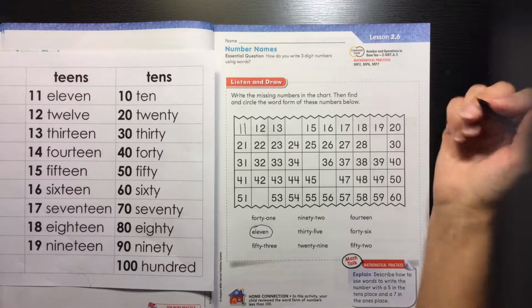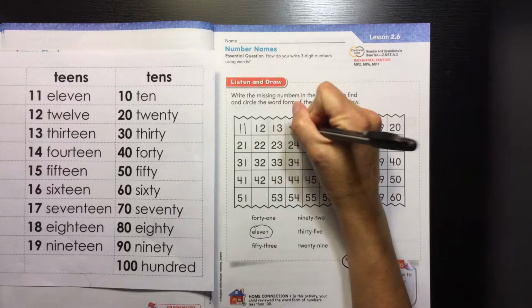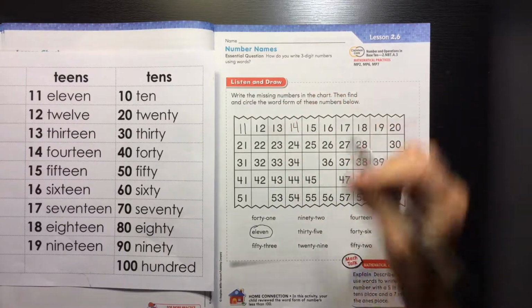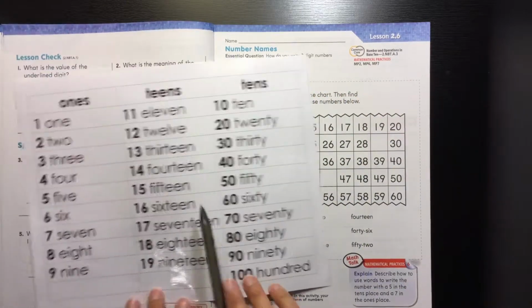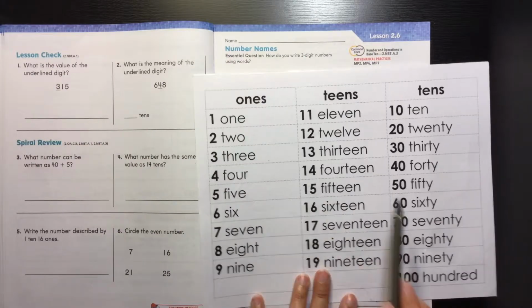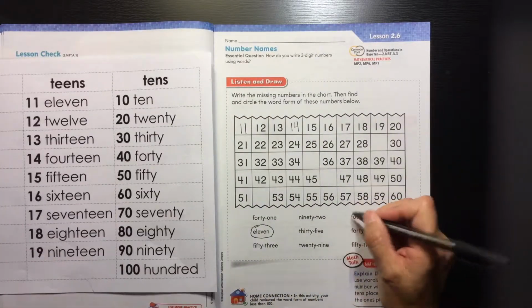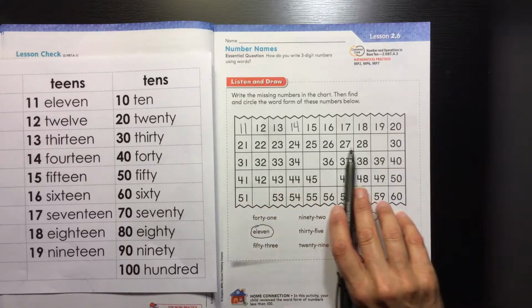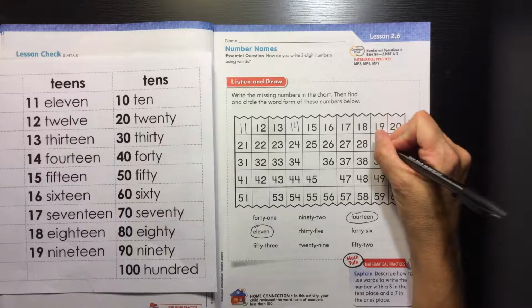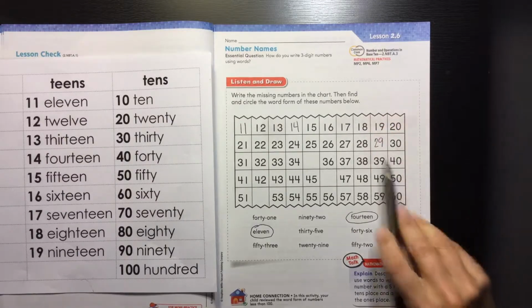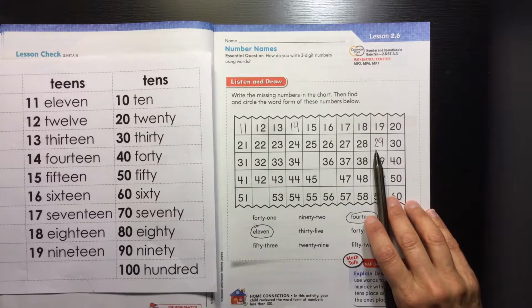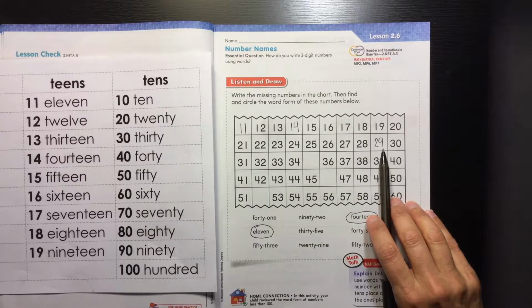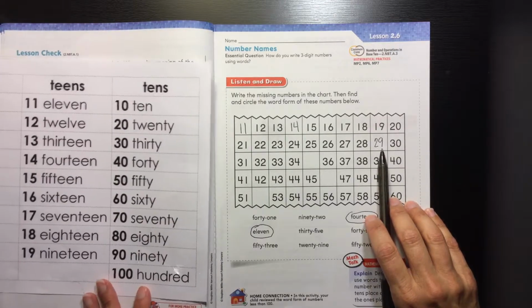All right, so if you filled in your chart, we know that after 13 comes the number 14, and we know looking at our chart that this is how we spell 14, so it's right here. We'll circle that. Going along the chart, the next missing number is the number 29. So when we look at 29, we know that the digit 2 is in the tens place, and the value of that is 20, and the 9 is in the ones place. So we would find the word 29.